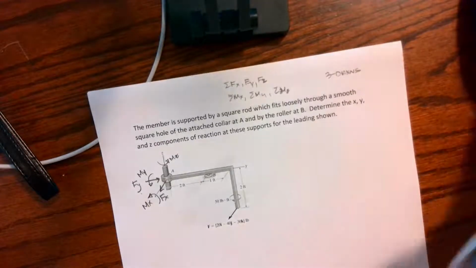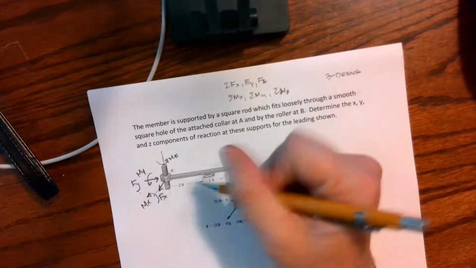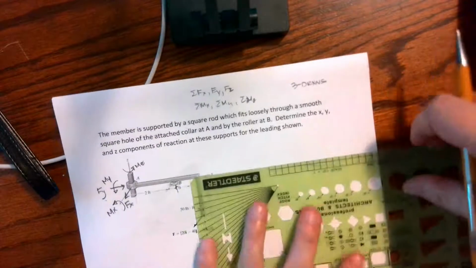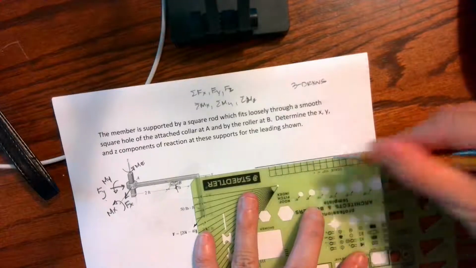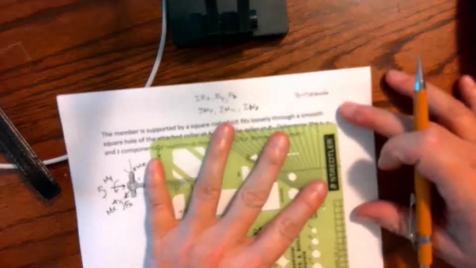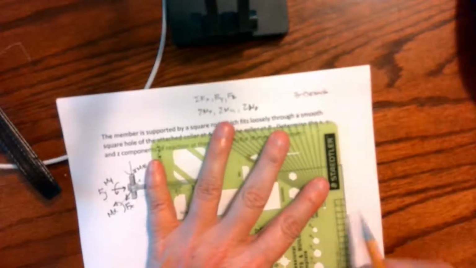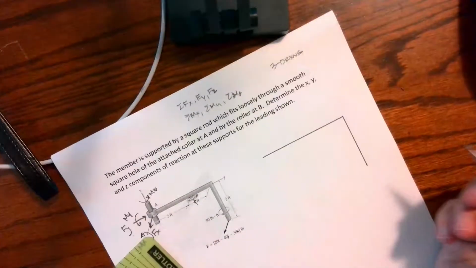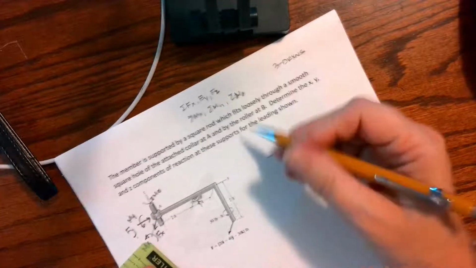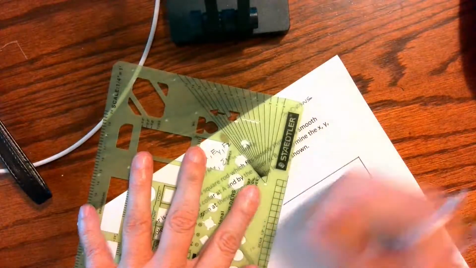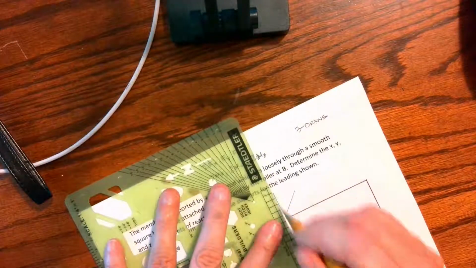So now that I have that figured out, at B it's a roller, so we're always perpendicular. Now I've got to go back and draw my system. I don't like to draw super tiny systems because I like to be able to see what I'm looking at. So I know we have the x coming out this way, and the z going up and down.